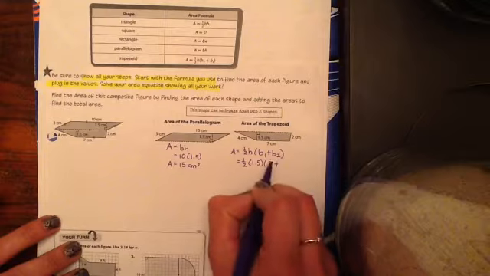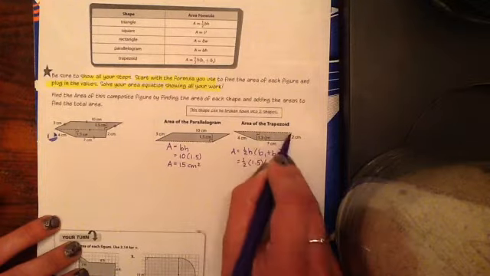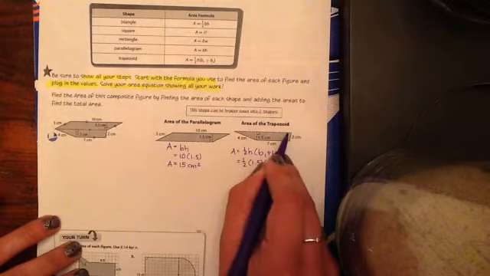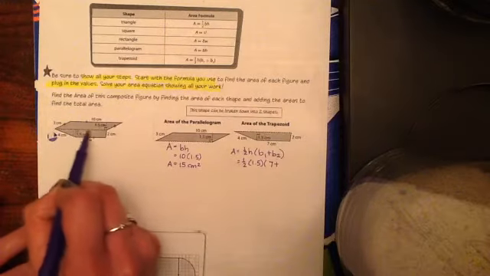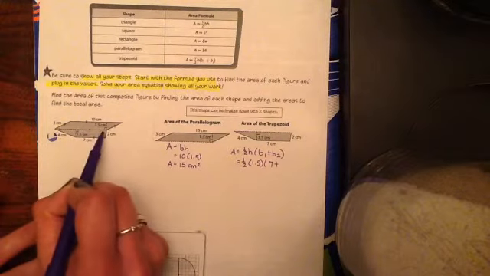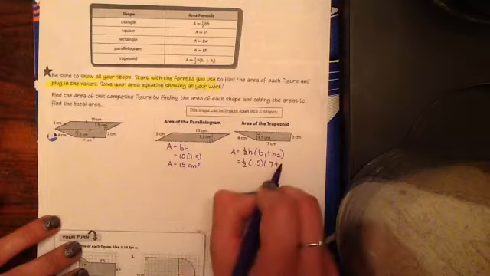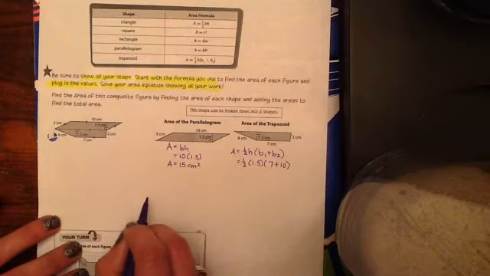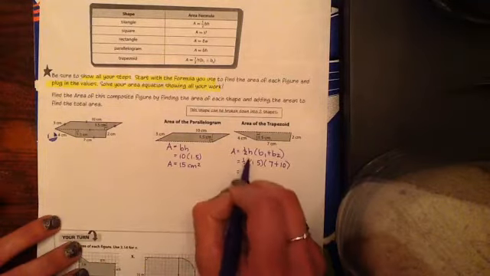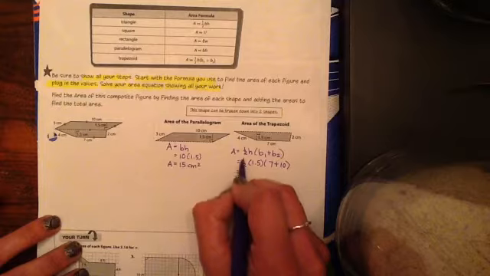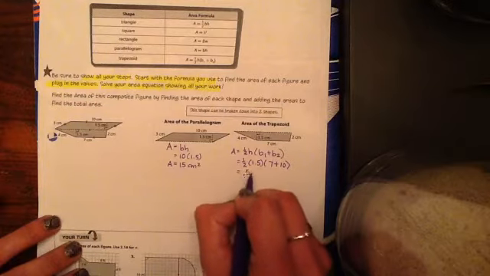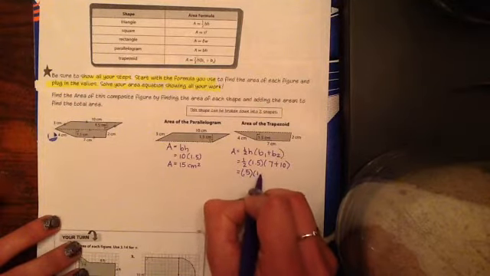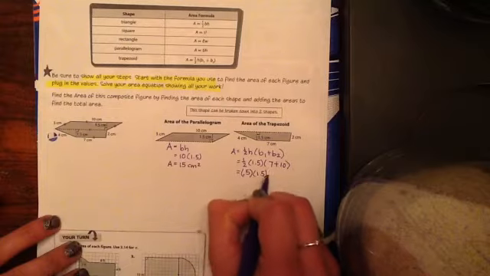So I'm going to plug in a 7. And base 2 is 10. Again, remember I pointed that out over here, that it's the same as the length of our parallelogram. So we're plugging in a 10. When you're solving your area equations, remember you still have to follow the correct order of operations. So I'm changing my fraction to 0.5 so that we could work with just decimals.